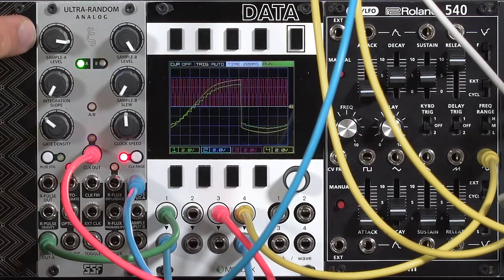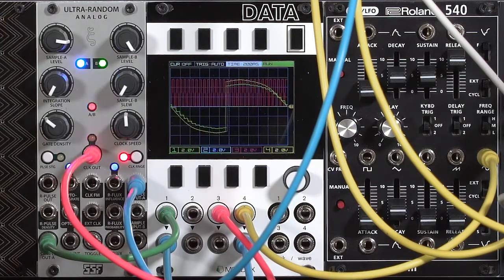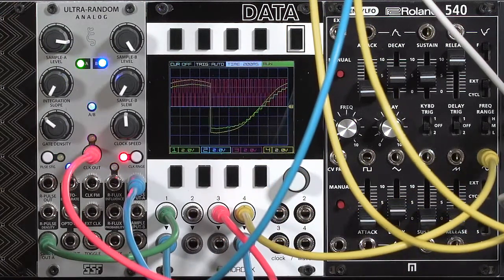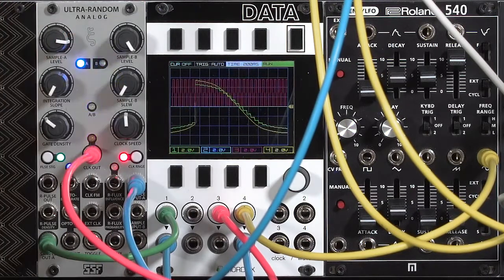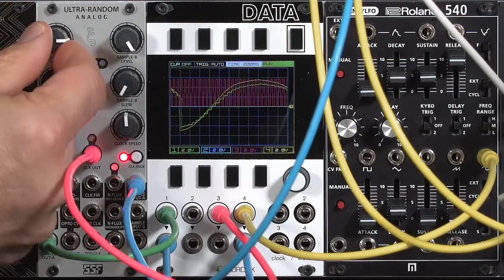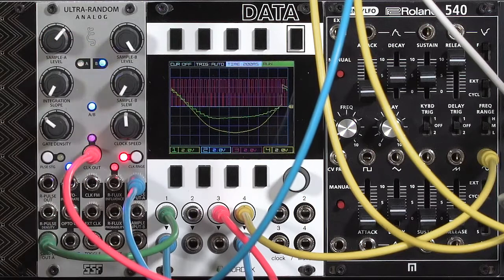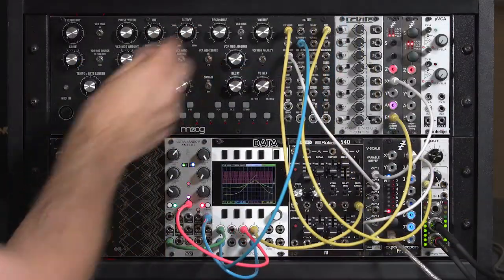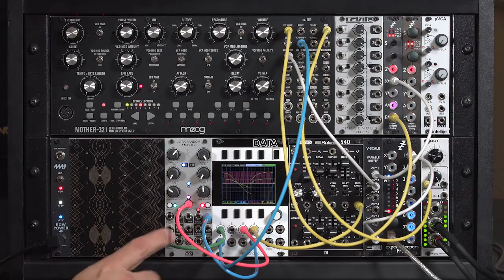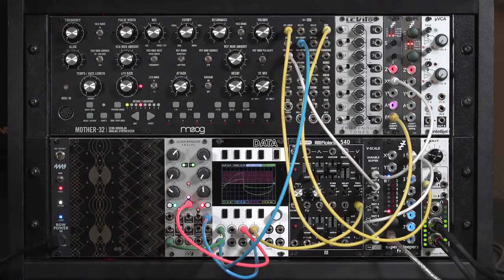Now again, the sample level controls how wide of a voltage swing is going through the sample and hold circuit. I'm obviously pushing the filter to its extremes here. I can back off on that and have a much more manageable level. It's also very common to patch an attenuator, such as one of the channels on my Levitate, after a sample and hold to the desired input, so that you can tailor exactly how much random influence you want.